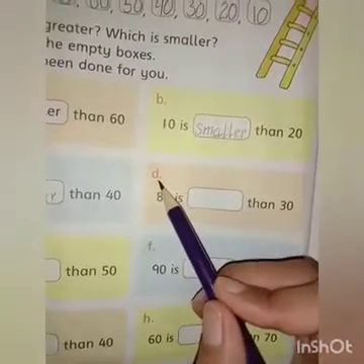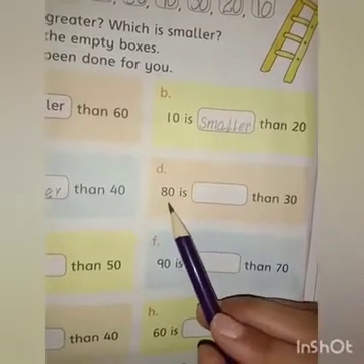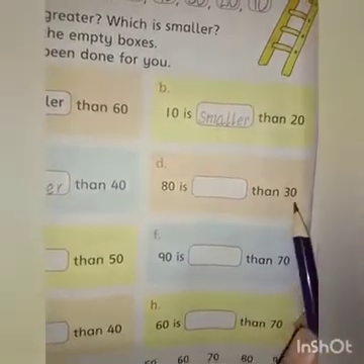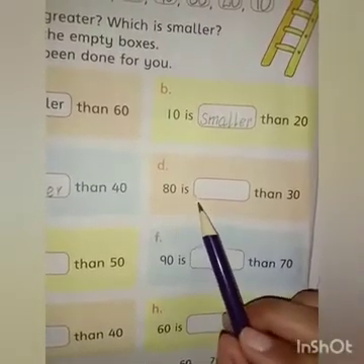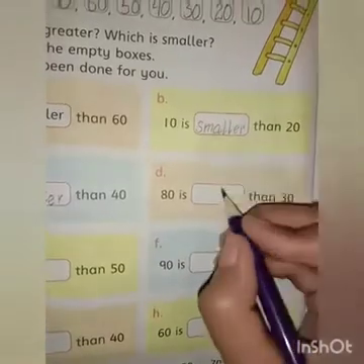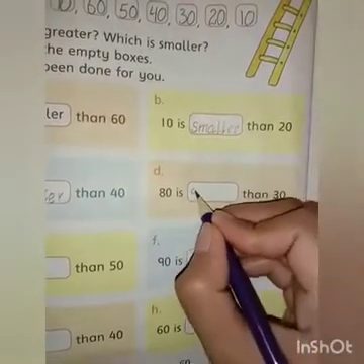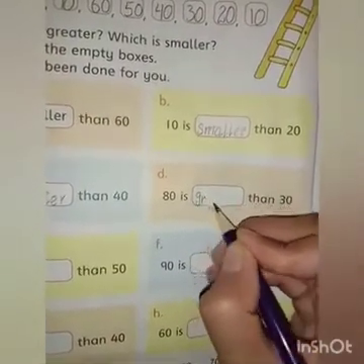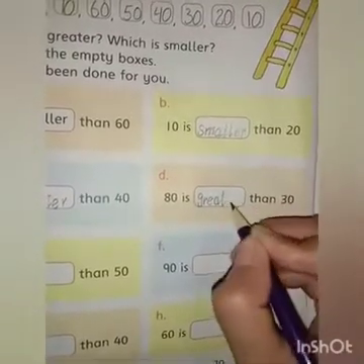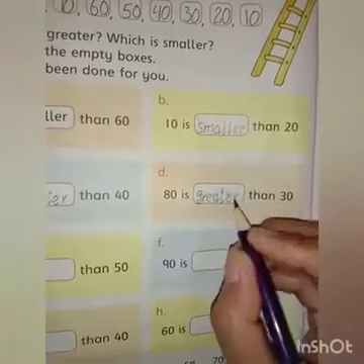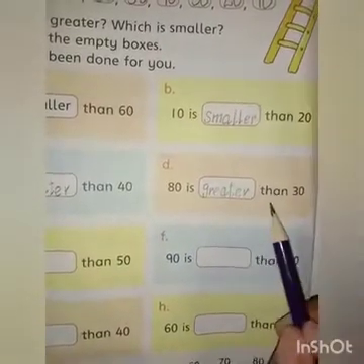Here we have point D. At point D, we have two numbers, 80 and 30. We are going to compare these two. 80 is greater than 30. So we will write greater in the box. G, R, E, A, T, E, R. Greater. 80 is greater than 30. Go for the next one.